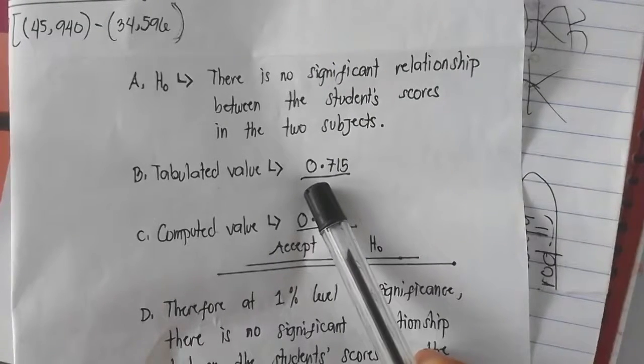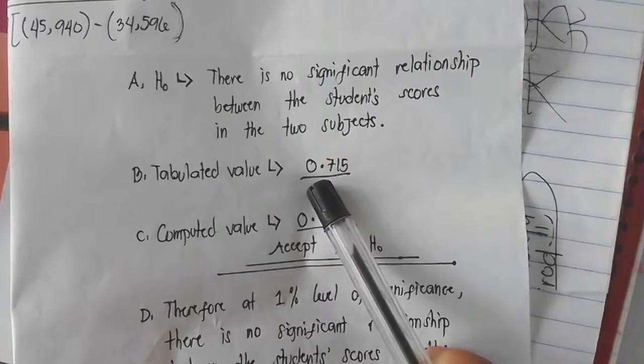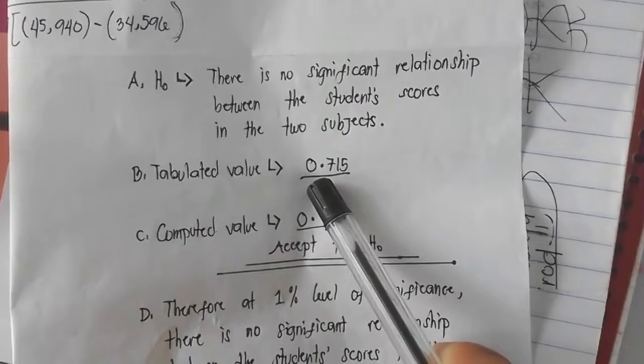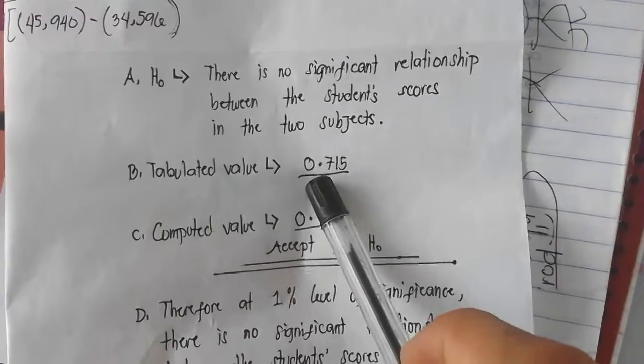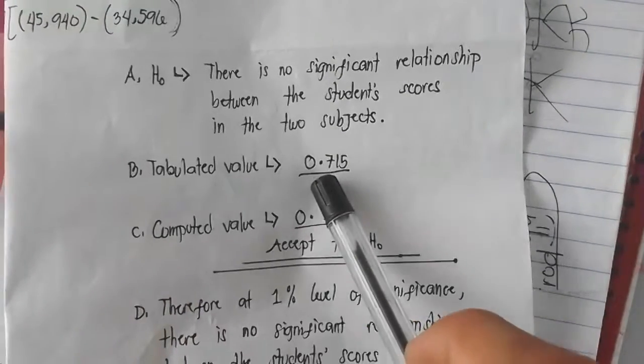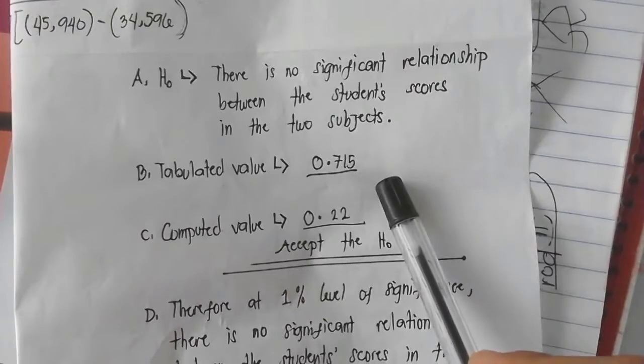So our n equals 10. Then minus 2 equals degrees of freedom 8 at one-tailed test at 1% level of significance. So our tabulated value of R is 0.715. Next.